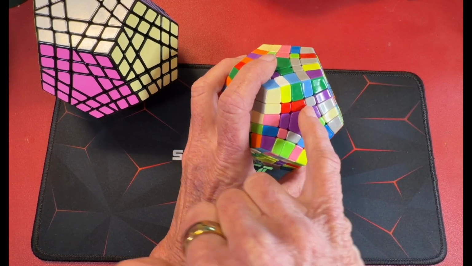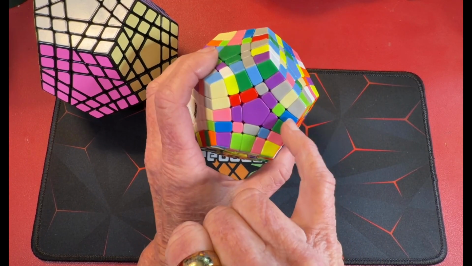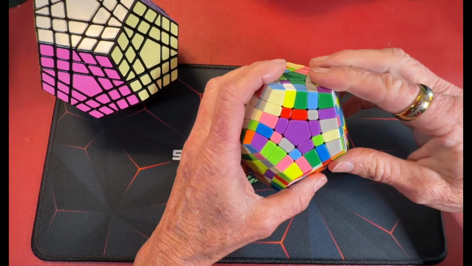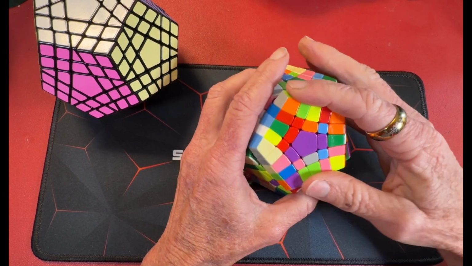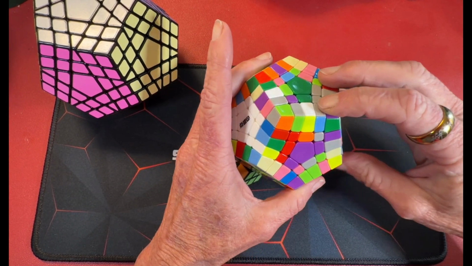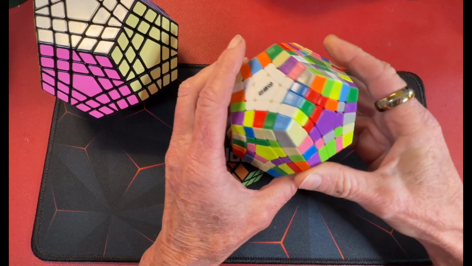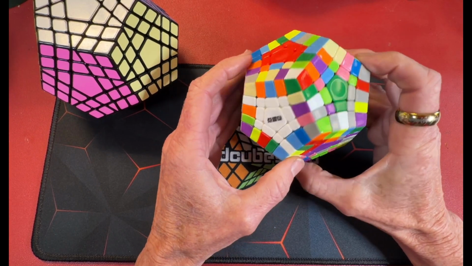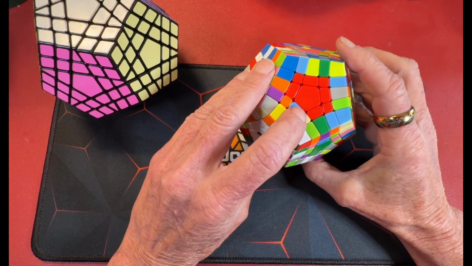Now look how nice this is. This piece is going to travel up and replace the gray, rotate it out of the line of travel, bring that side back down. Now all we have to do is get it over here.